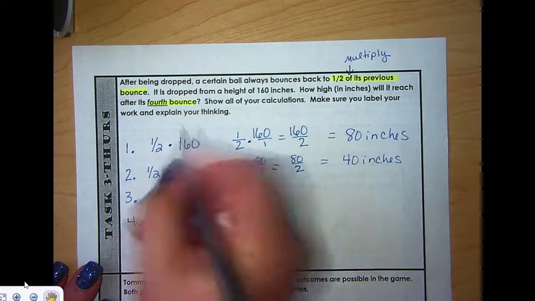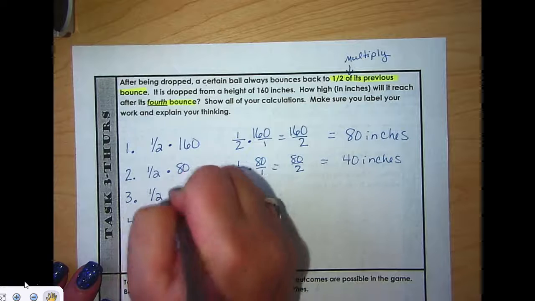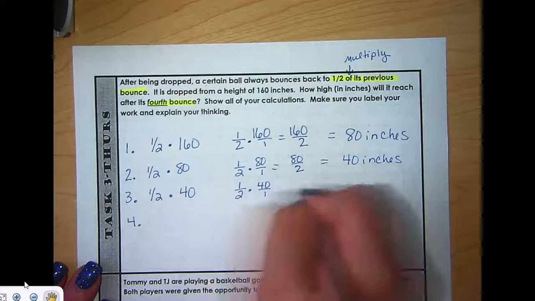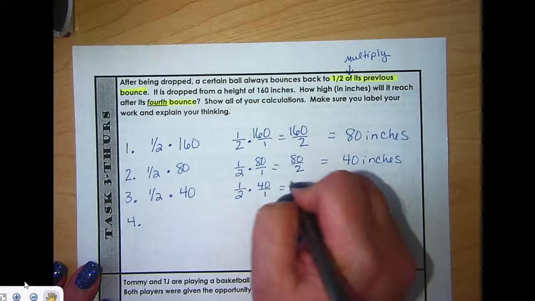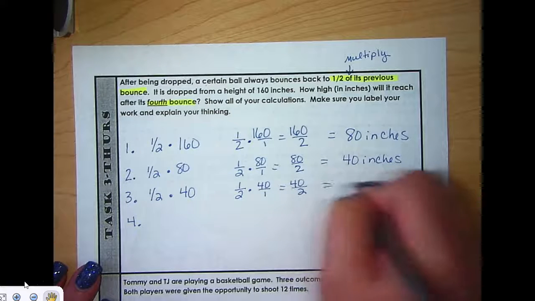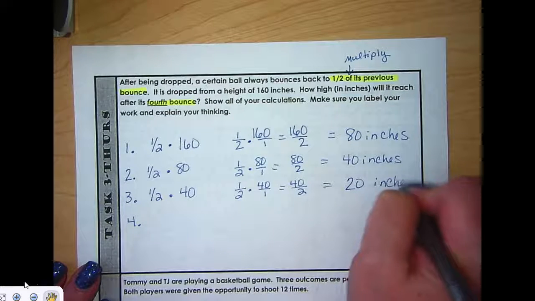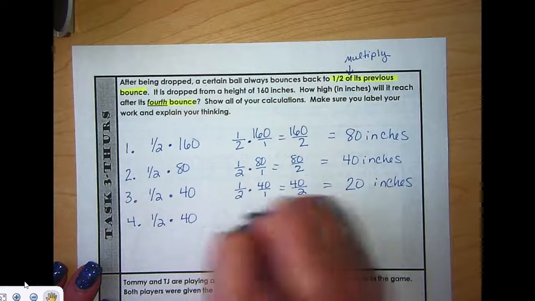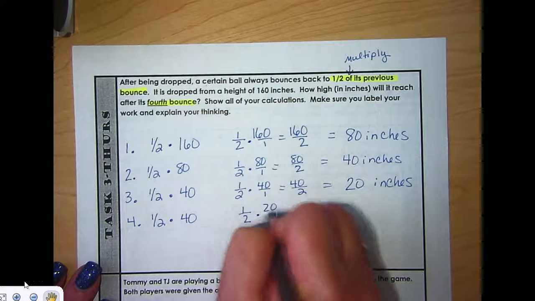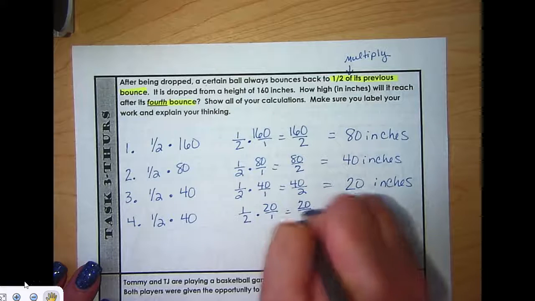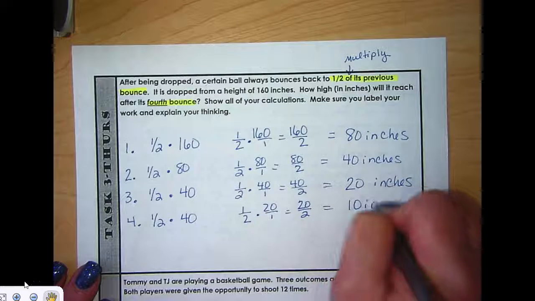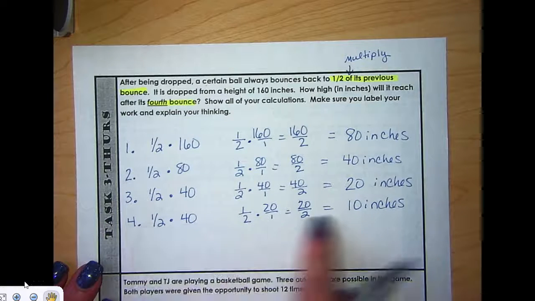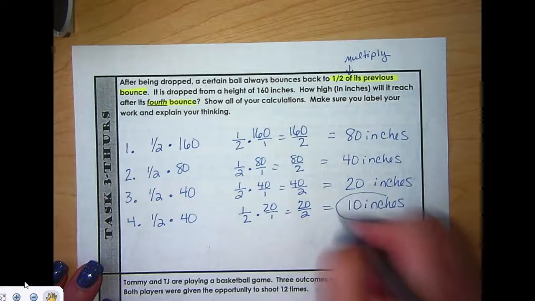So the third bounce is 1/2 times 40. And so 1/2 times 40 over 1 equals 40 divided by 2. And so that equals 20 inches. And the last one is 1/2 of 20. And that equals 10 inches. So, how high in inches will it reach after the 4th bounce? After the 4th bounce, it will reach 10 inches high.